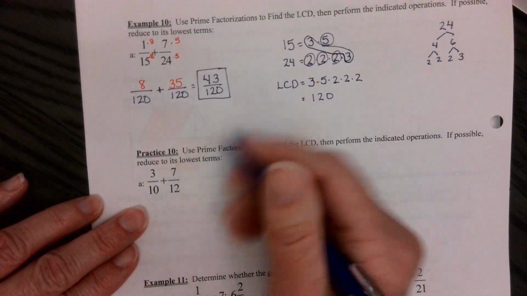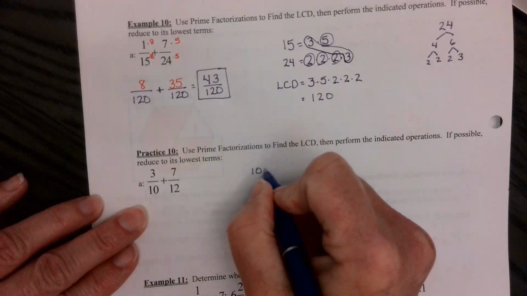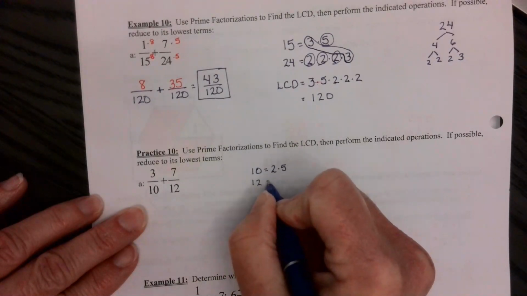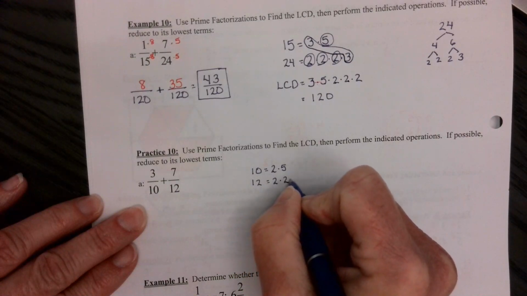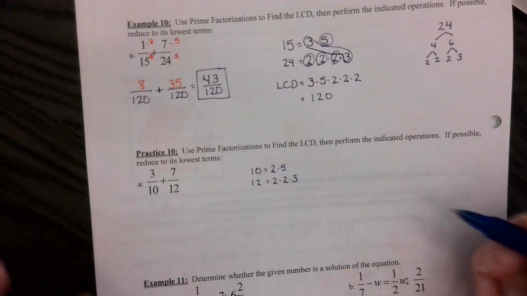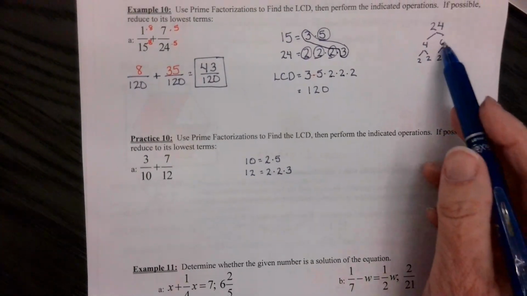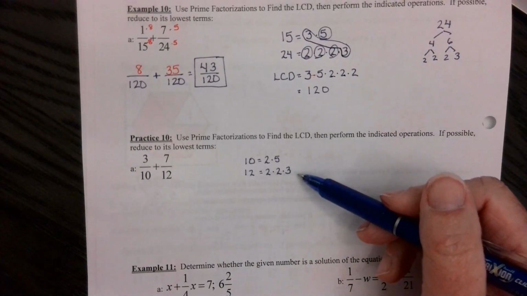And this one right here, we're going to do 10. The prime factorization is 2 times 5. For 12, it's 2 times 2 times 3. Now you can do it on a factor tree. I just can do this in my head because I've done it for so long. But you're just going to do this and you would end up with that.